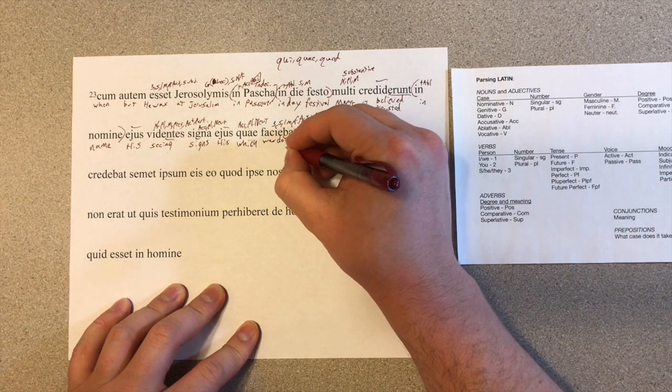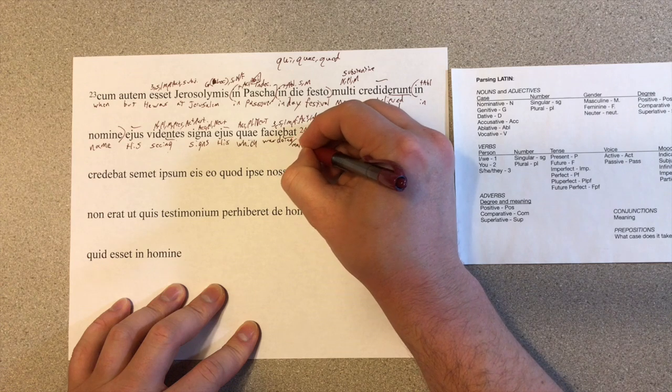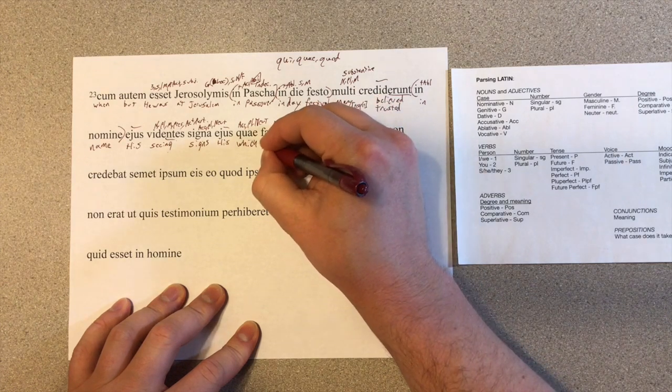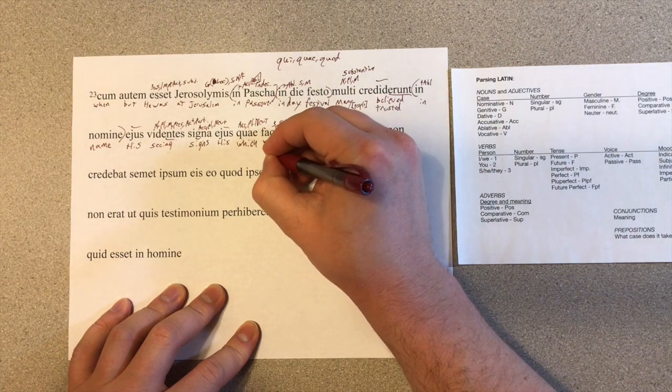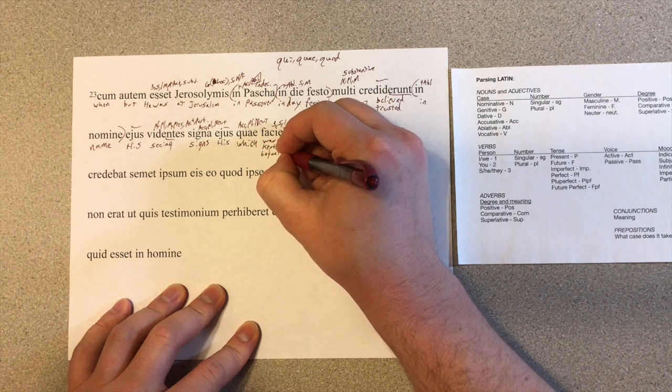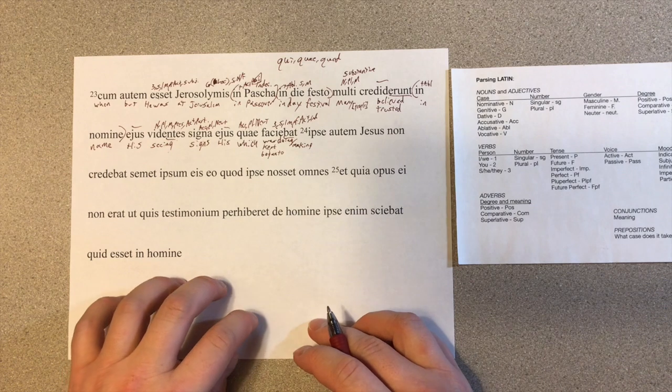So, was doing, or making, kept, or began. There we have it. That's verse 23.